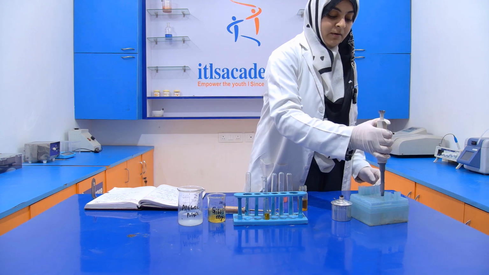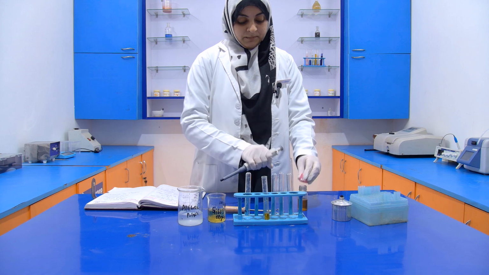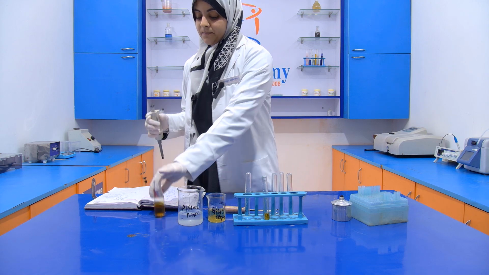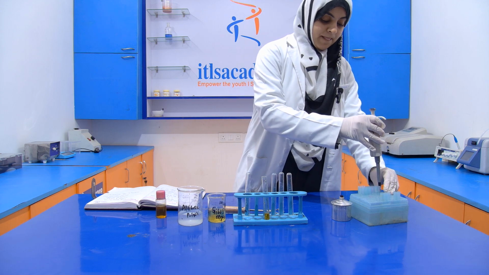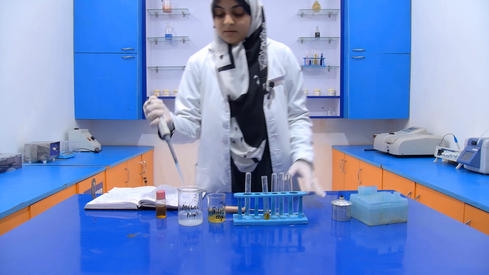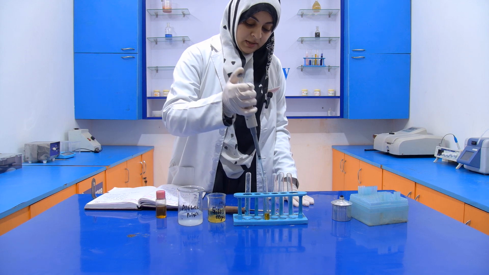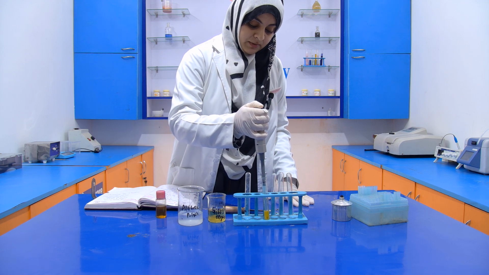Then after that, we have to add the alcoholic potash into it. Take 1 ml alcoholic potash and add into it.